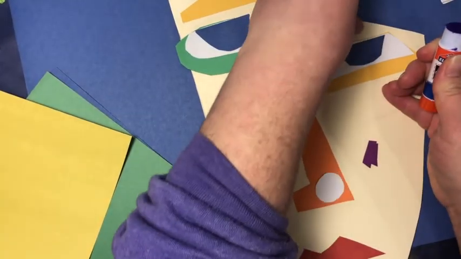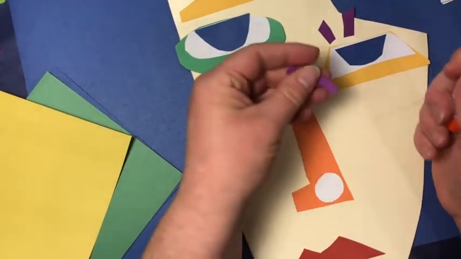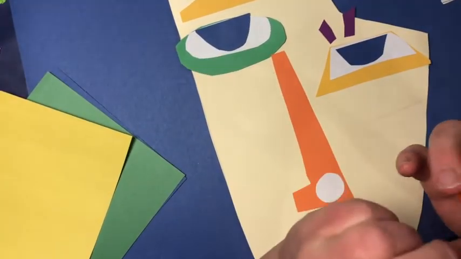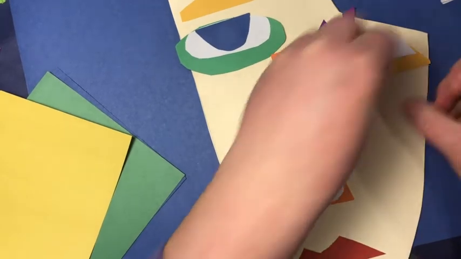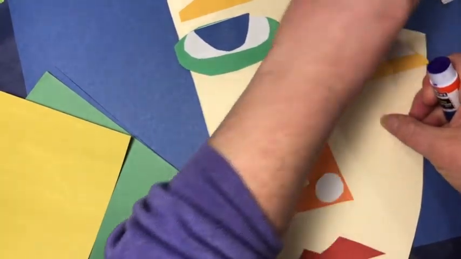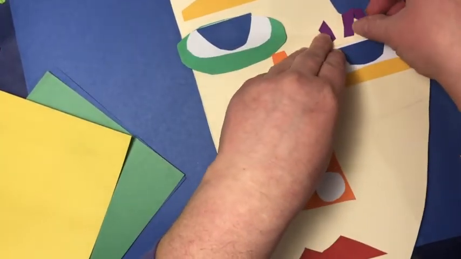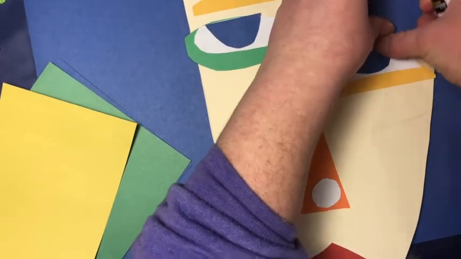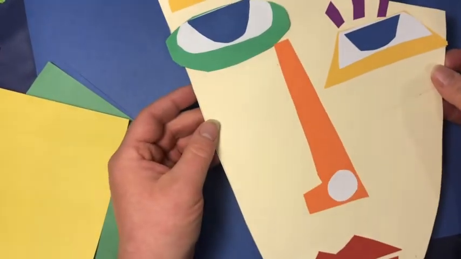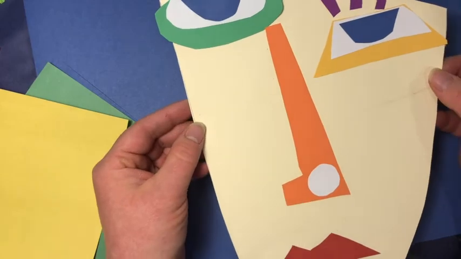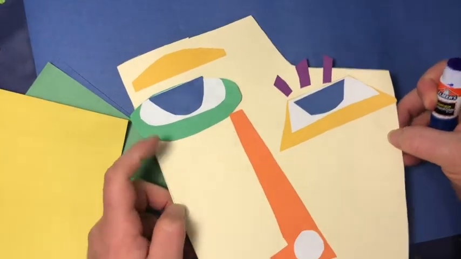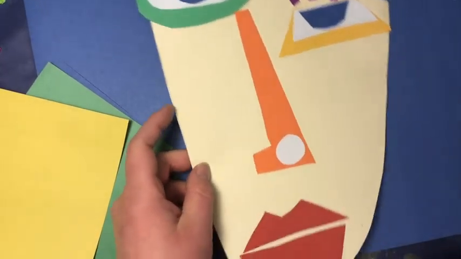It can be different. All right. Okay, so now I've got some eyelashes and an eyebrow. We got the nose, we got the mouth.